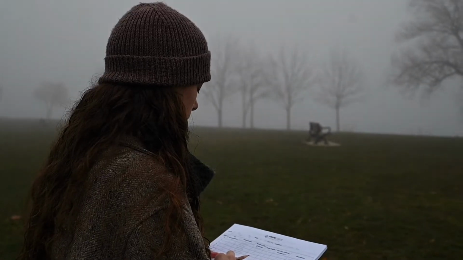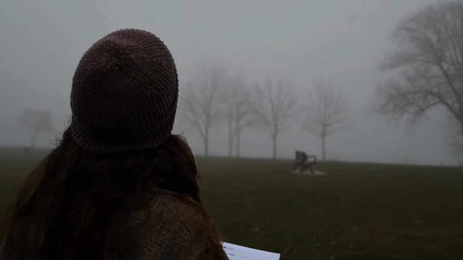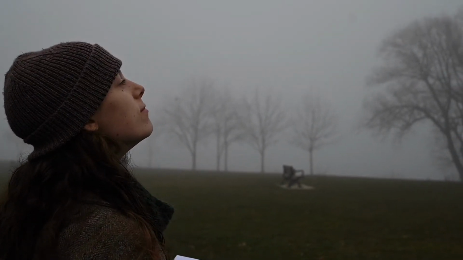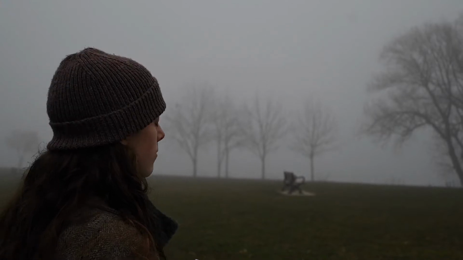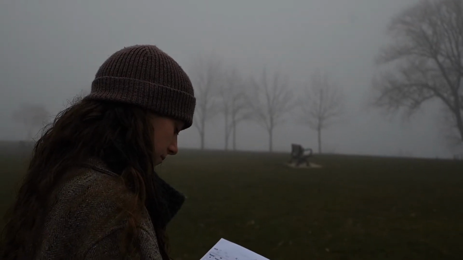And now we get to look at cloud cover. Look directly above you and decide whether you see A, full sun and a clear sky, B, a mix of sun and cloud, or C, full cloud.